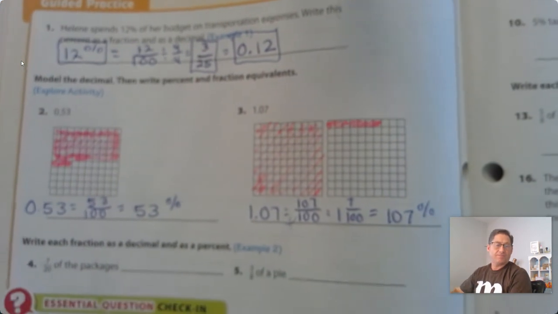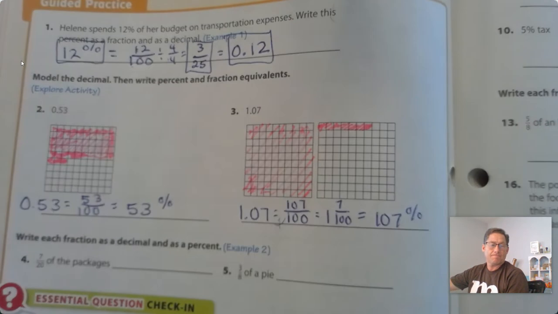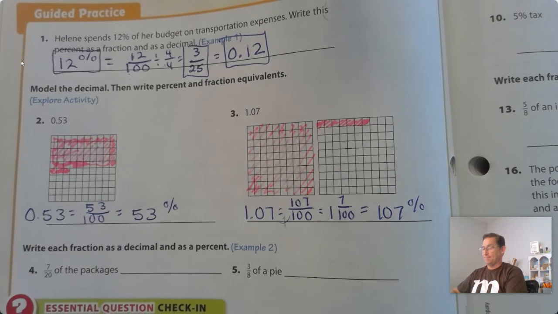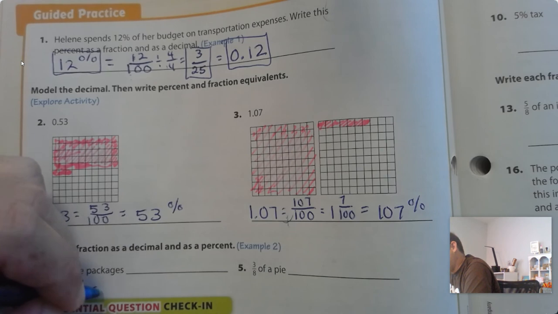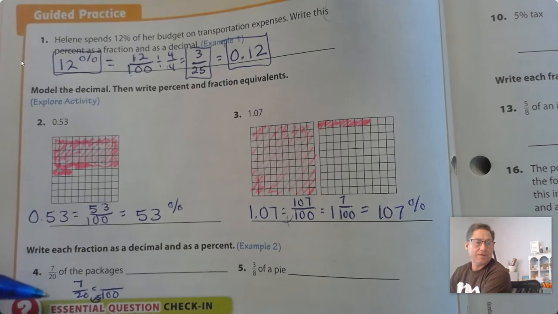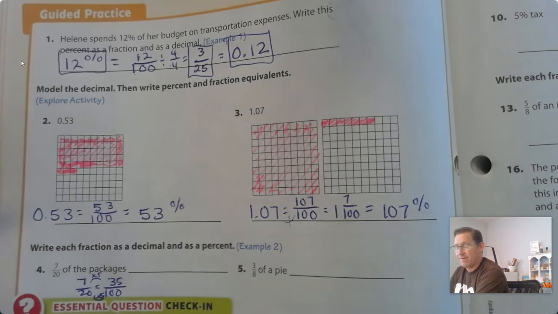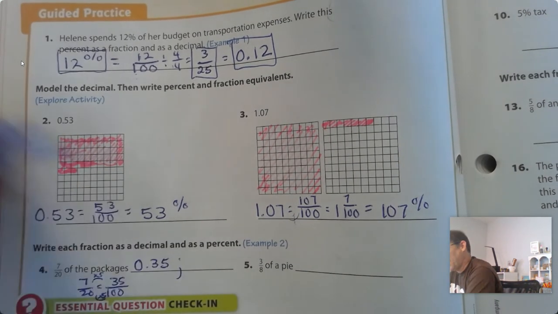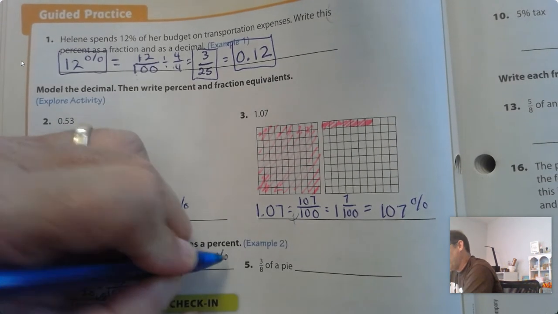All right, write 4 and 5. Write each fraction as a decimal and as a percent. 7/20ths. Well, I know 20 can become 100 by multiplying by 5. So 20 times 5 and 7 times 5. So I have 35/100ths. Okay, well, as a decimal, that's 0.35. And as a percent, it's 35 per 100. So 35%.